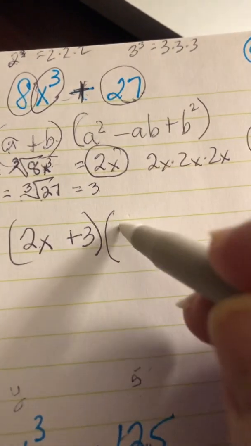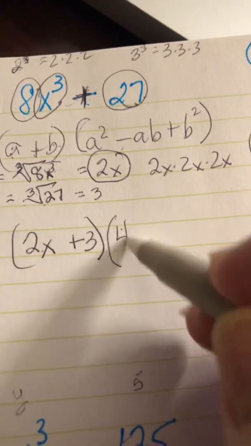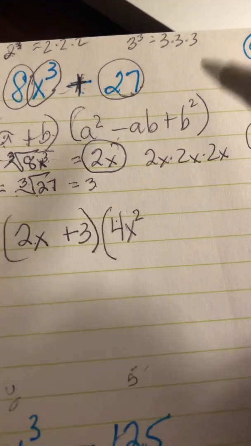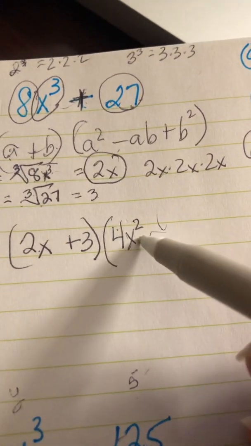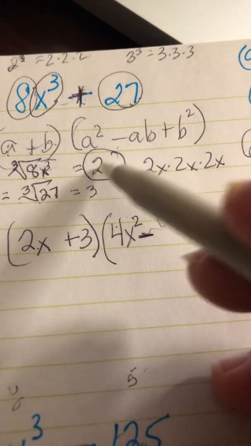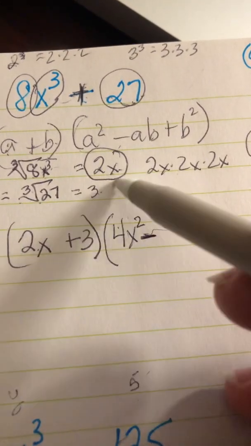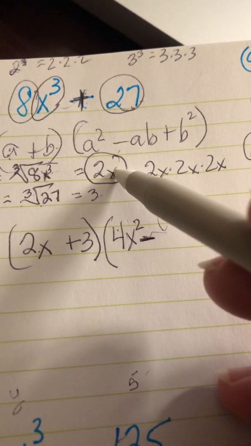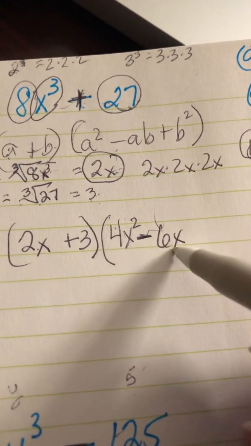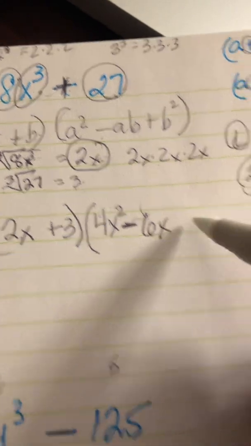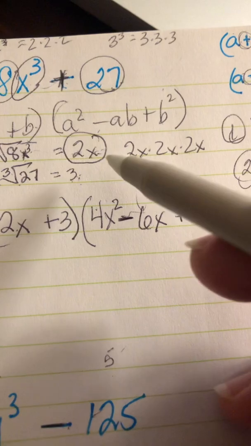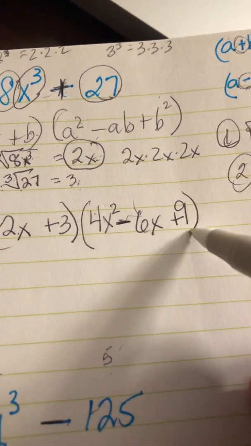So if I square it, it's going to be 2 squared, which is 4, and x squared, which is x squared. And then it says now subtract A times B. Well, A is 2x, B is 3, so A times B is 6x. And then add B squared. Well, 3 is the B, so B squared is 9.